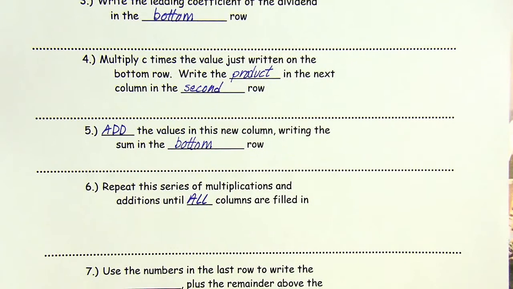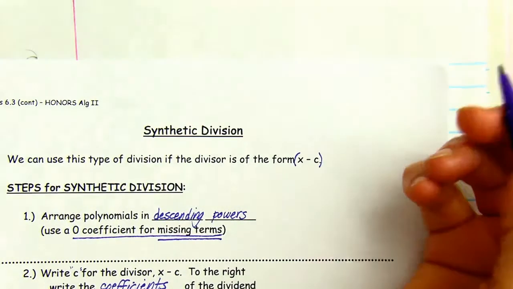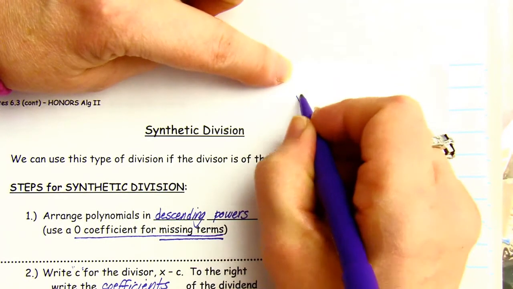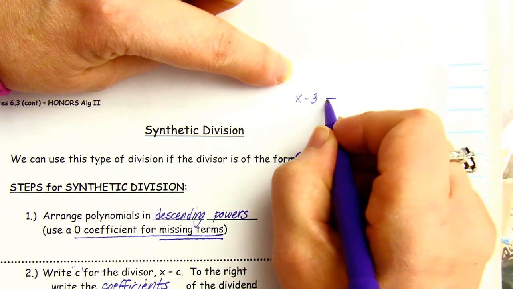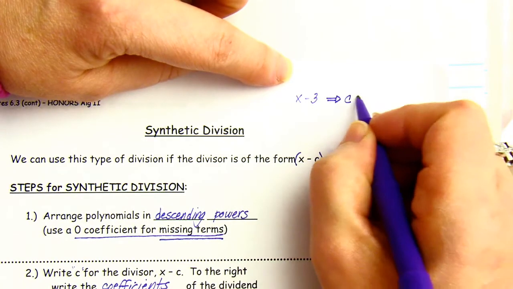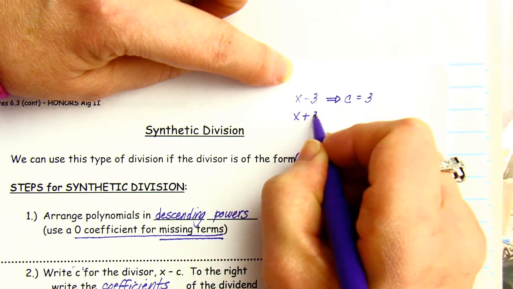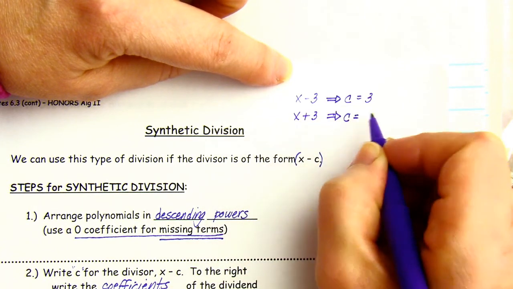All right, so let's go back up to the top. Up here in this corner, I'm going to just give a little demonstration. If my divisor is x minus 3, then my value of c is positive 3. But if my divisor is x plus 3, then the value of c is negative 3.